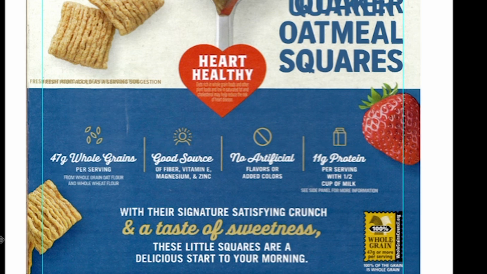So my solution would be that we move 47 grams and 11 grams to the second line. 47 grams per serving can still fit right here. 11 grams per serving can still fit on the second line. That would give us enough space that everything can move over.